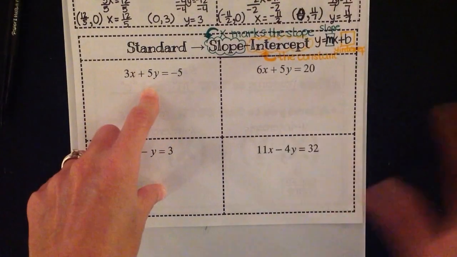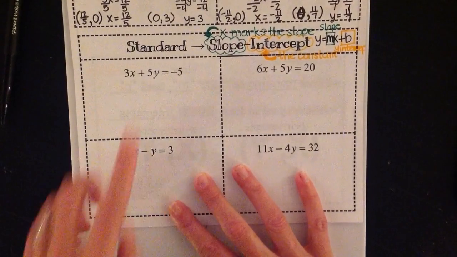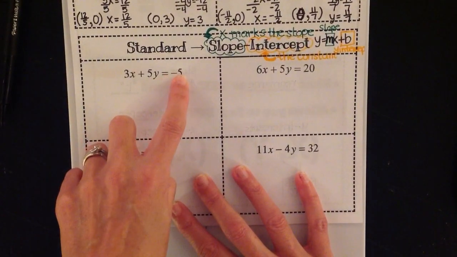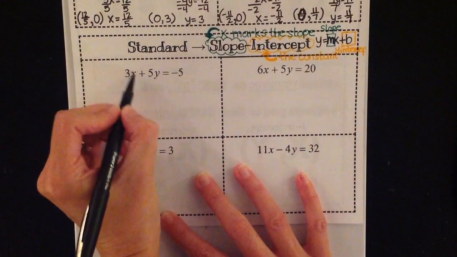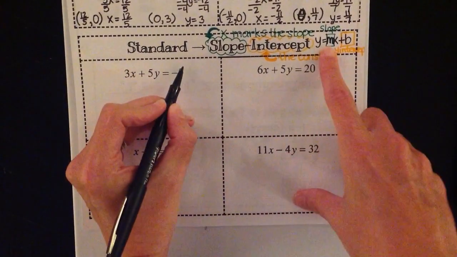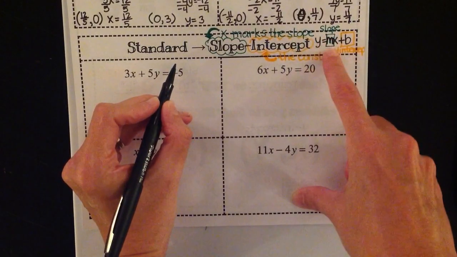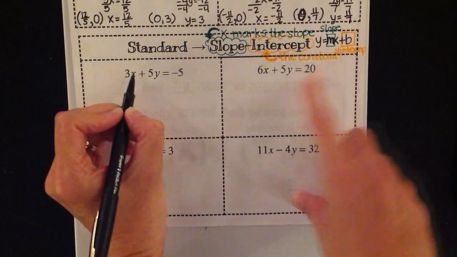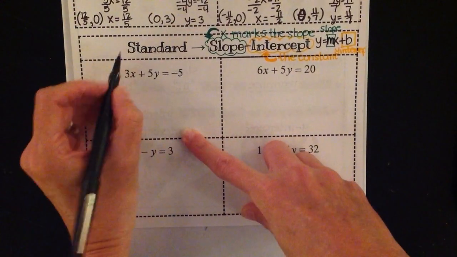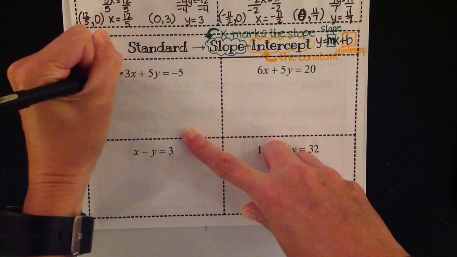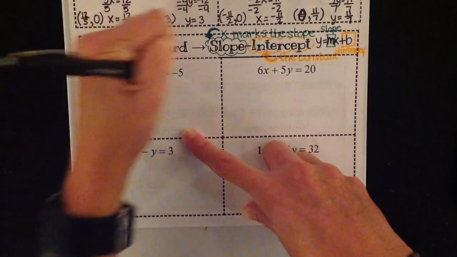So the first one we're going to rearrange is 3x plus 5y is equal to negative 5. So the first thing you want to do when you rearrange is you've got to take this x and move it after the equals, because if you look here, your x with your slope is after the equal sign. So how do I move a 3x? Because this 3x is positive here. Well, you have to subtract 3x from both sides.